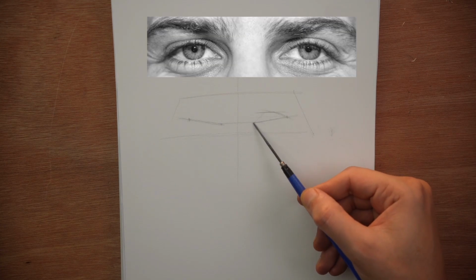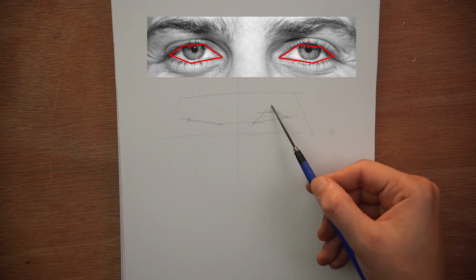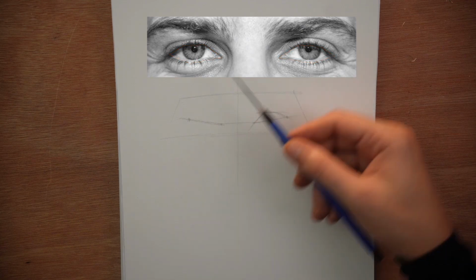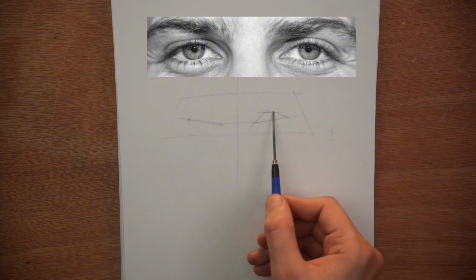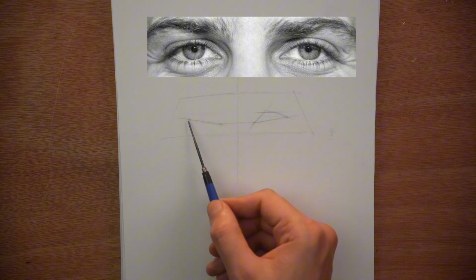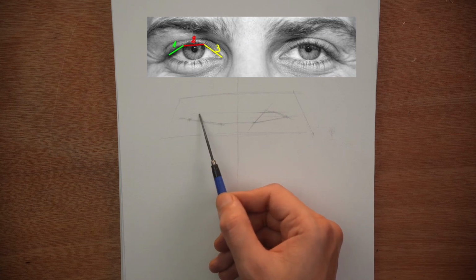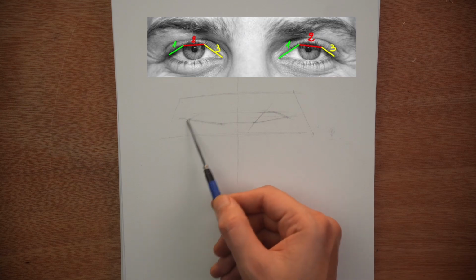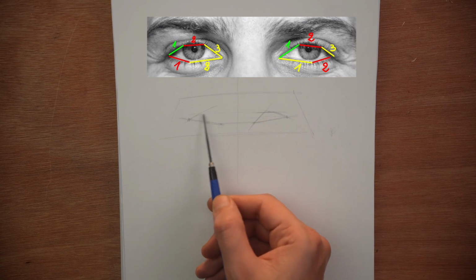Then you draw the overall shape of the eye with straight lines. Yes, I know I said it must be curved, but I will do that later on in the process. This step is to capture the angle of the eye. So we'll have 3 lines for the upper eyelid and 2 for the lower one.